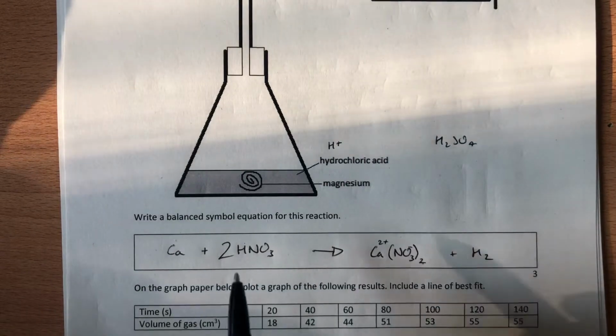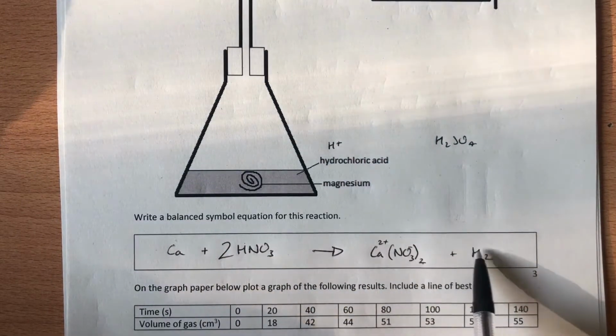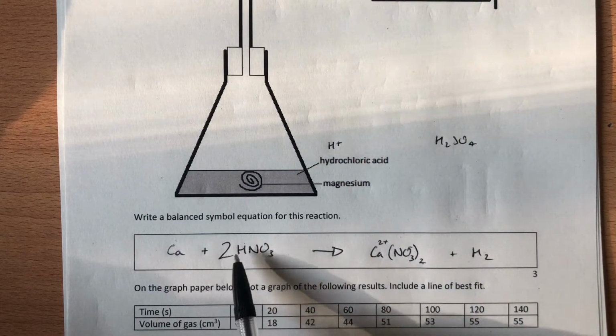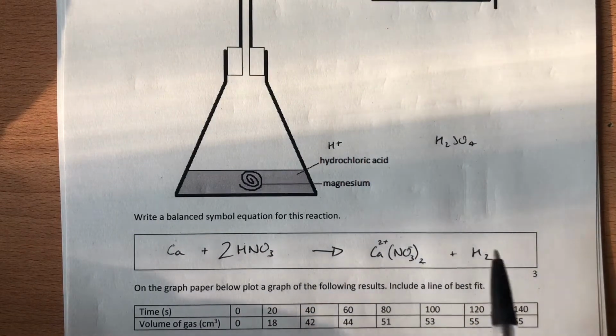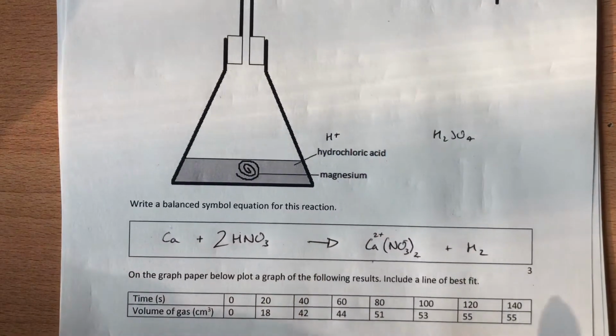The important thing with balancing equations is to get the formulae right. You get 1 mark for the formulae of the reactants, 1 mark for the formulae of the products, and then 1 mark for balancing. So these formulae are really, really crucial. So that's not the answer. You need to do it for magnesium and hydrochloric acid.